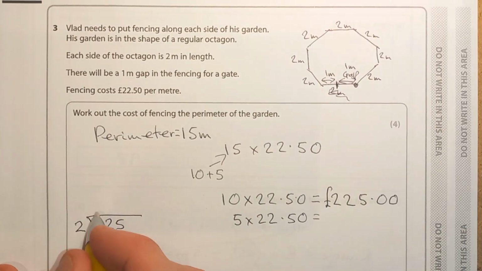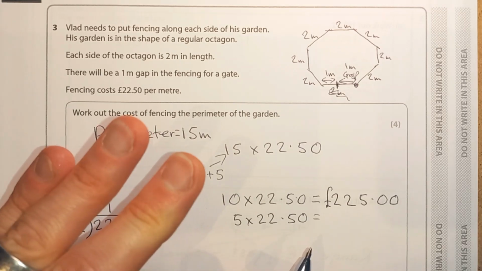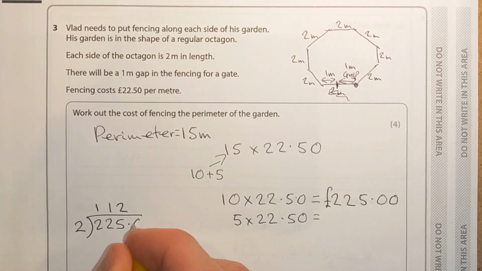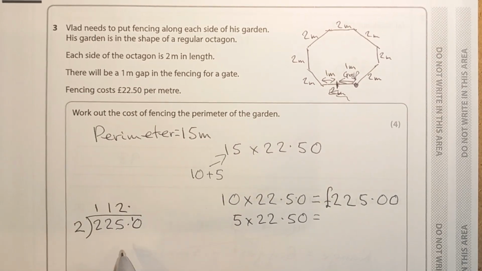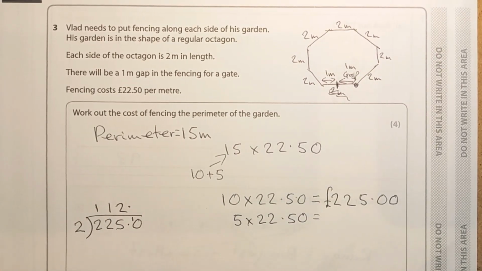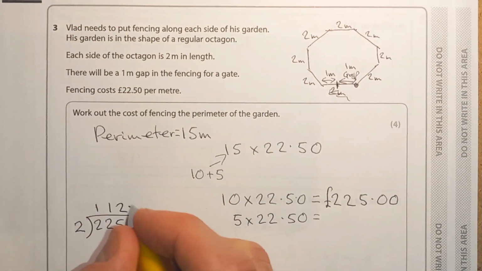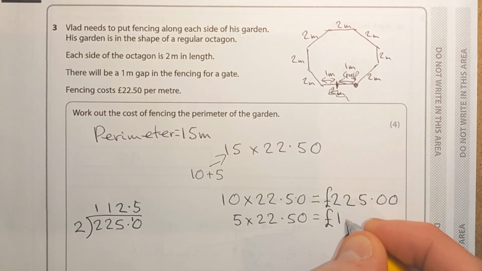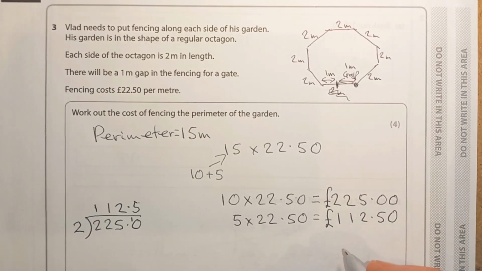So 2 goes into 2 once, 2 goes into another 2 once, 2 goes into 5, 2, 4, 6 would be too much, so it just goes in twice with 1 left over. So we can put a 0.0 so we can carry our 1 over. We need to put our decimal point up here. How many times does 2 go into 10? 2, 4, 6, 8, 10. That's 5 times. So 5 lots of £22.50 are £112.50.